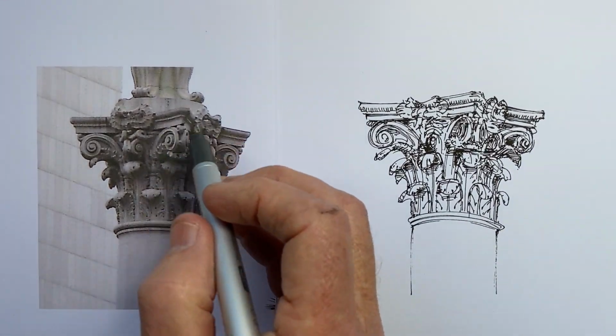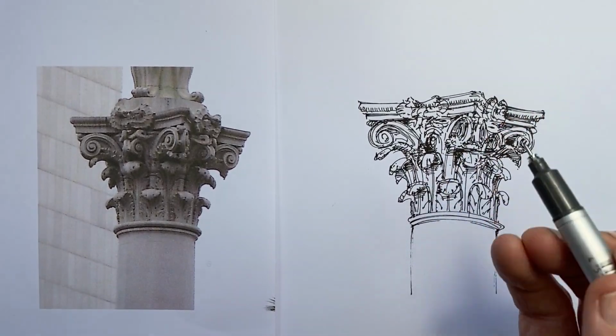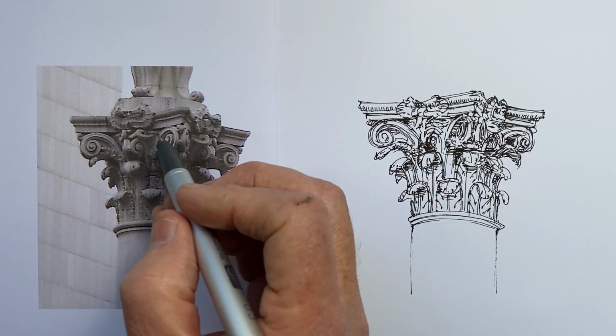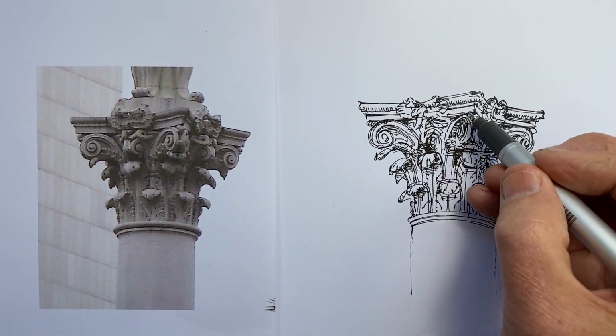So now I've got this corner here, which doesn't peak up quite high enough, and this curve here isn't quite high enough.